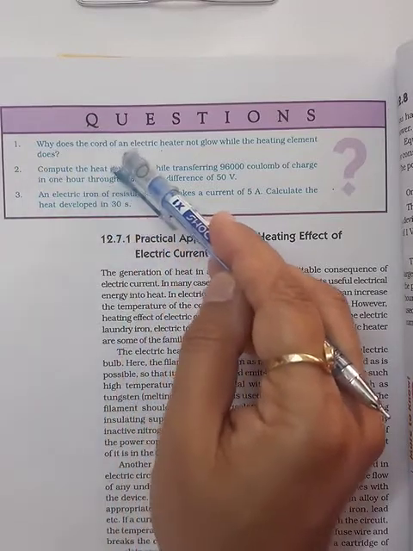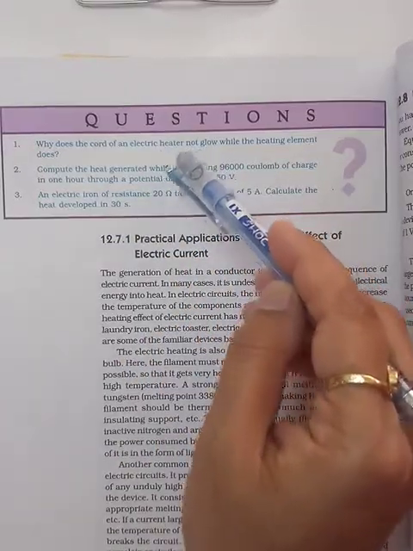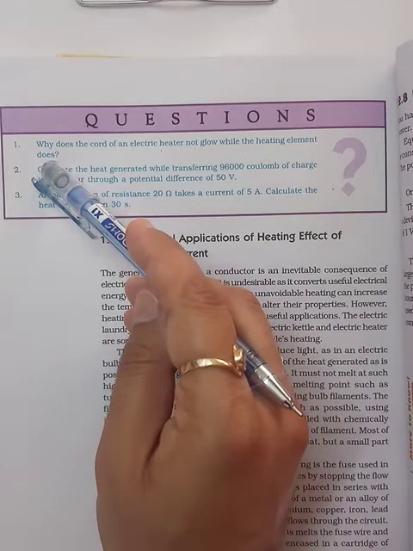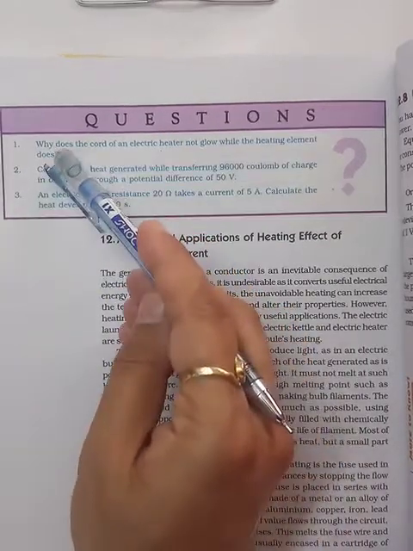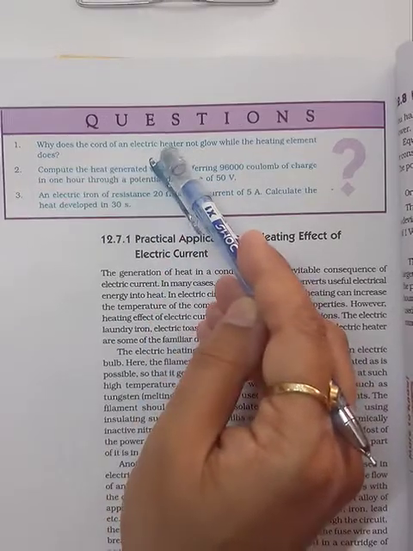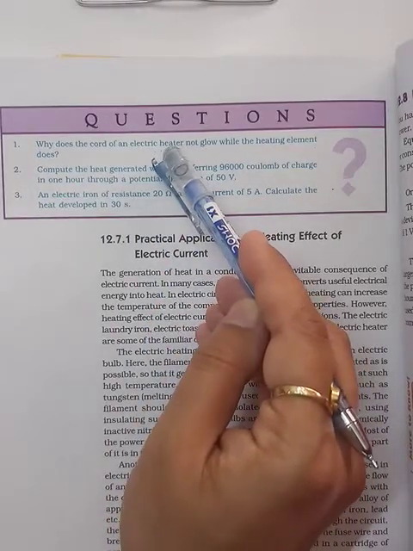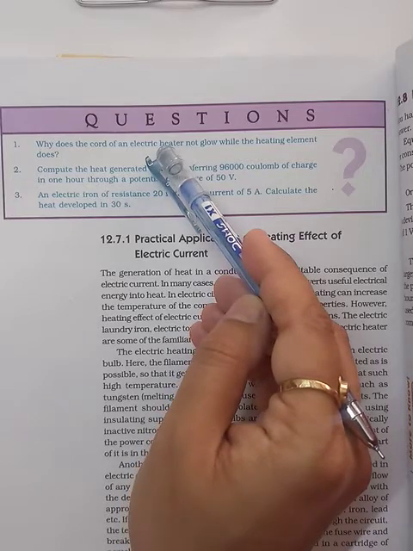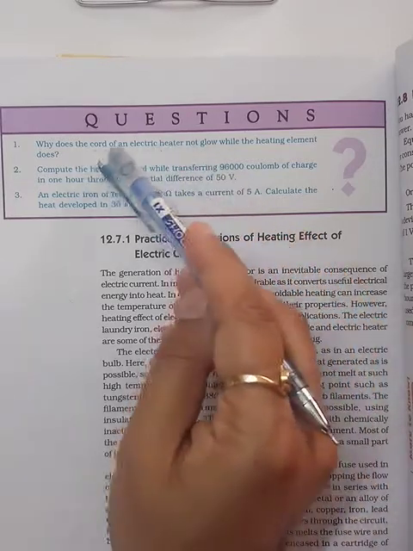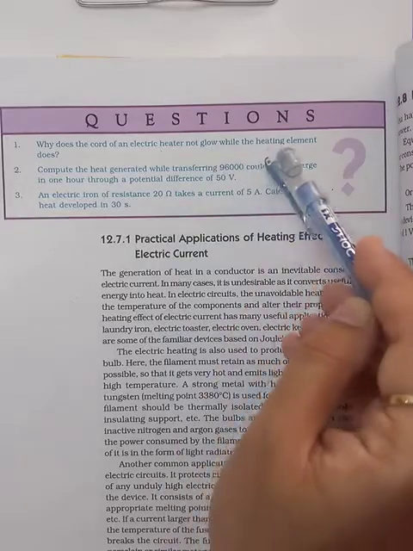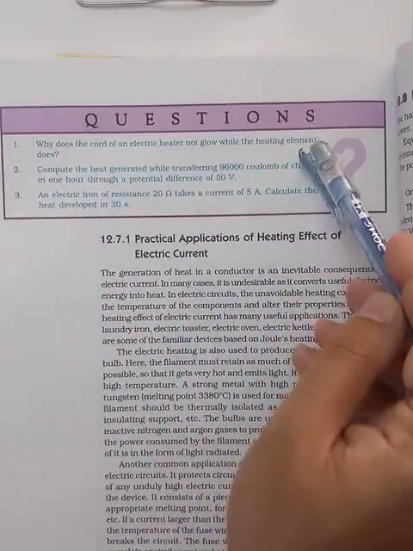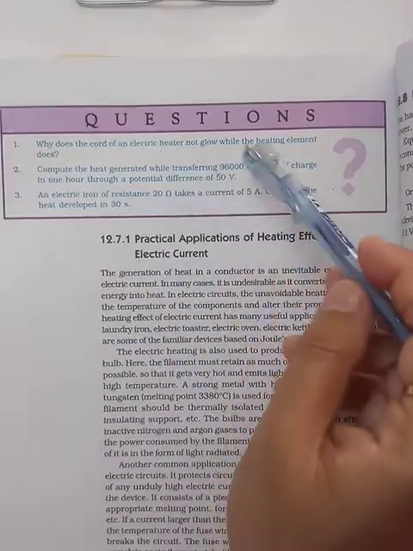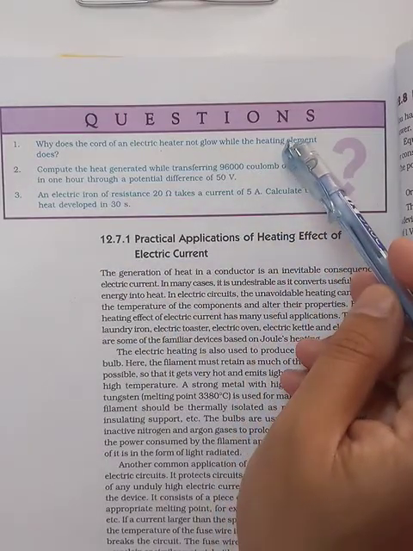Why does the cord of an electric heater not glow while the heating element does? Now what does it mean? You all understood, I think. The cord of an electric heater, that means the wire from which the electric heater is plugged into the switchboard, does not glow while the heating element does. The heating element is the coil which is giving us heat, right?